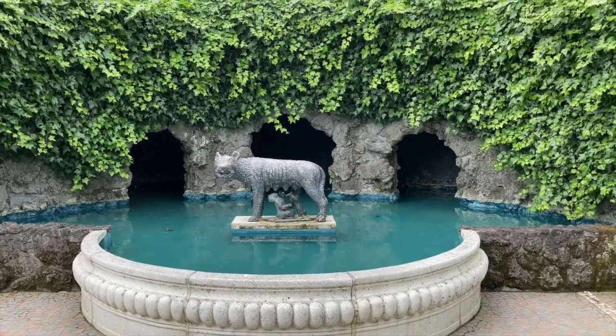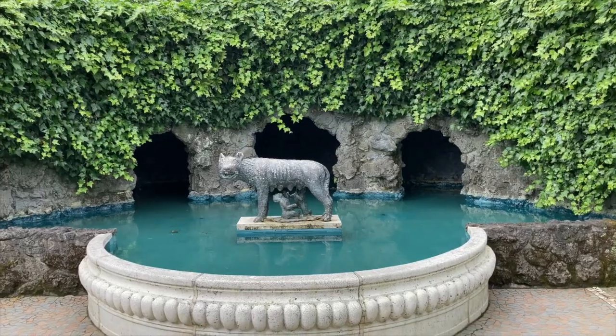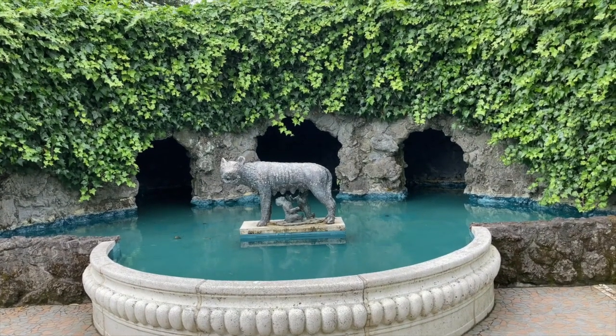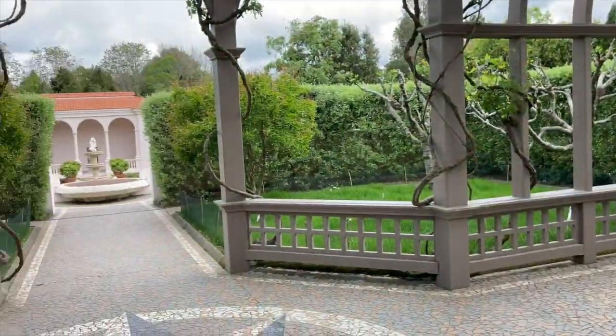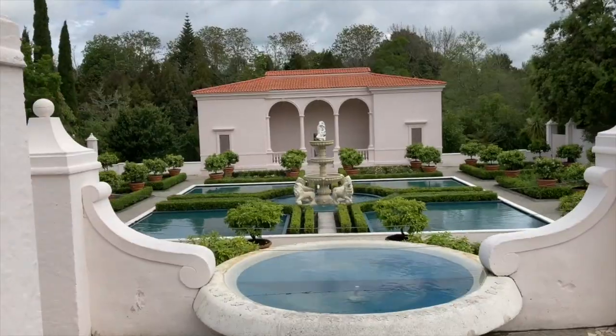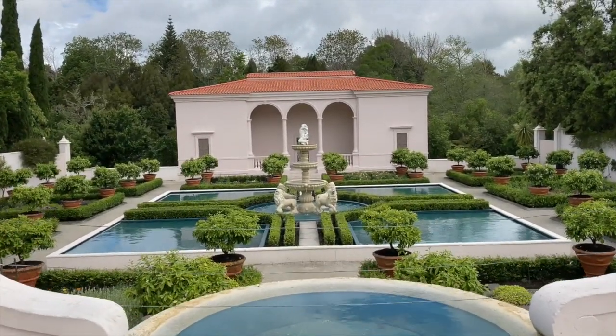So from this sweet little calm grotto of a Romulus and Remus statuette, we go to the other direction and have a grand fountain.